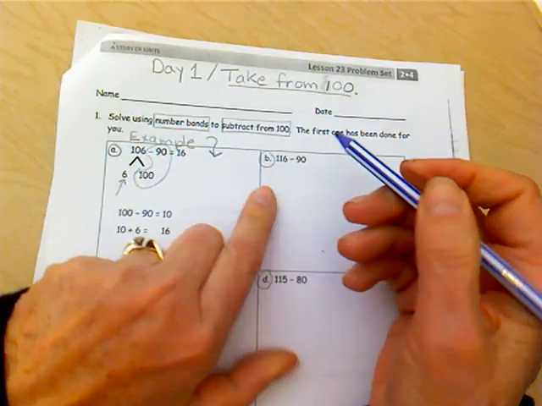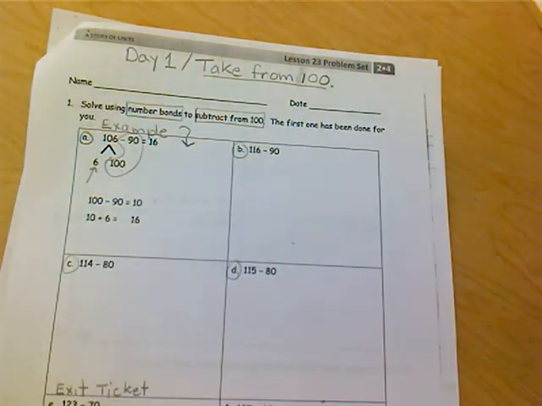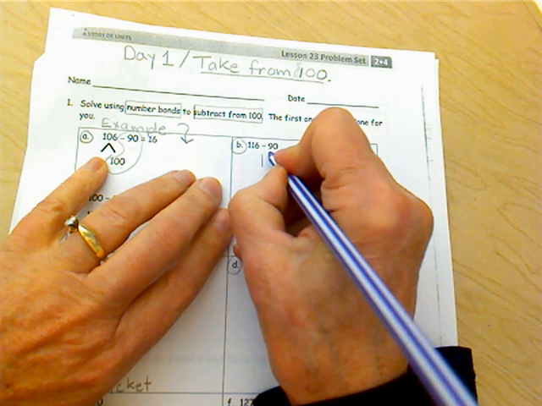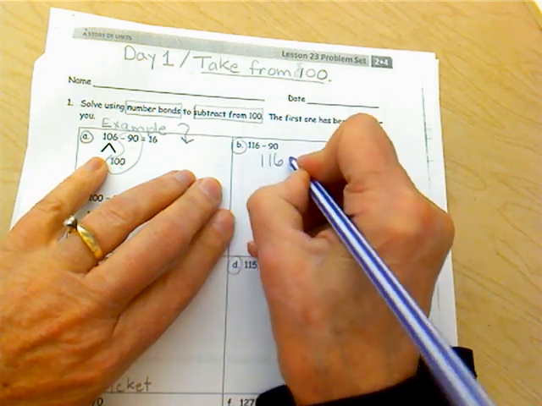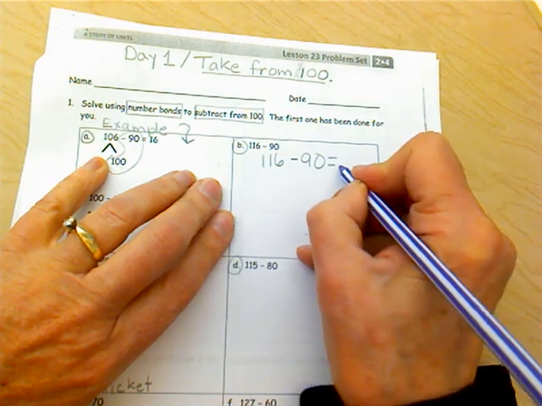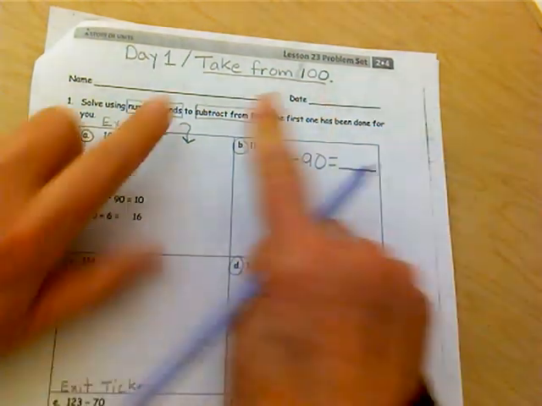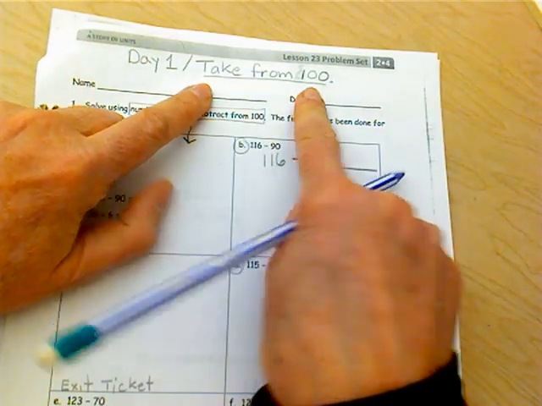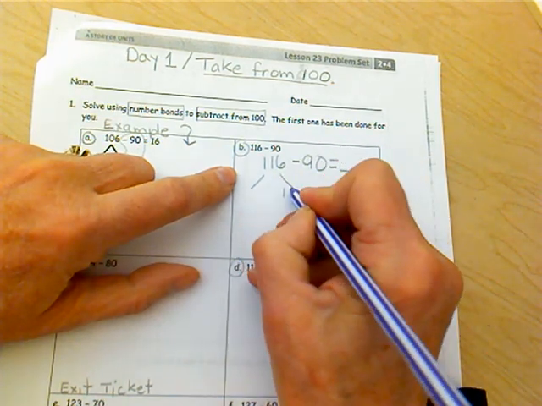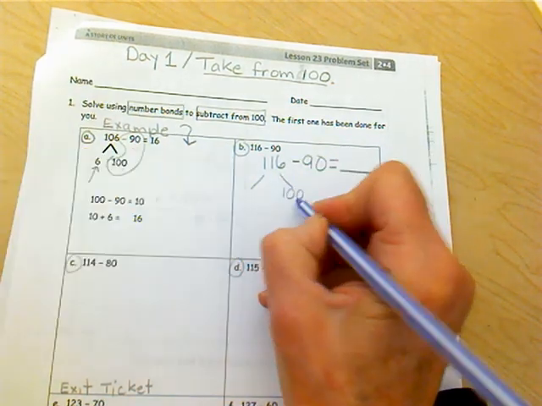We're going to move over to problem B, which is 116 take away 90. Now I'm just going to rewrite that just a little bit bigger for myself because I want to have a little bit more space to be able to work. I know that I am going to be taking from 100, so I'm going to do a number bond that has 100, so I can take 90 from 100.